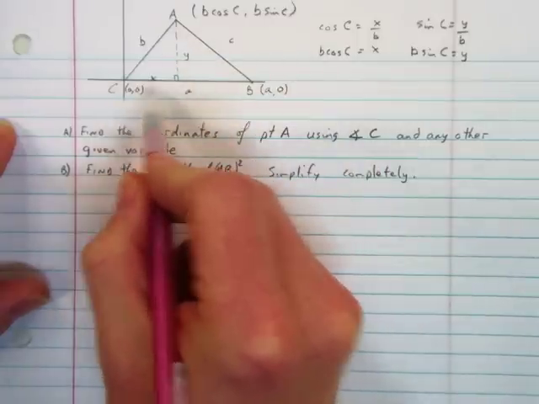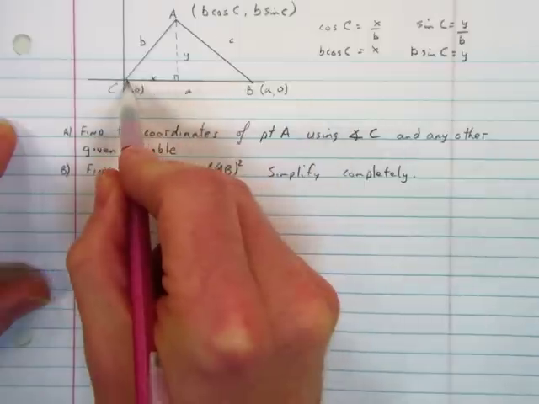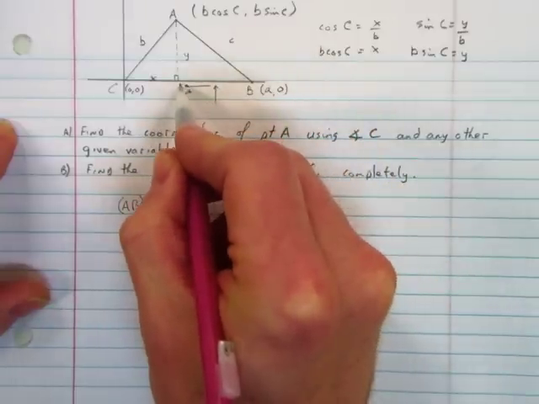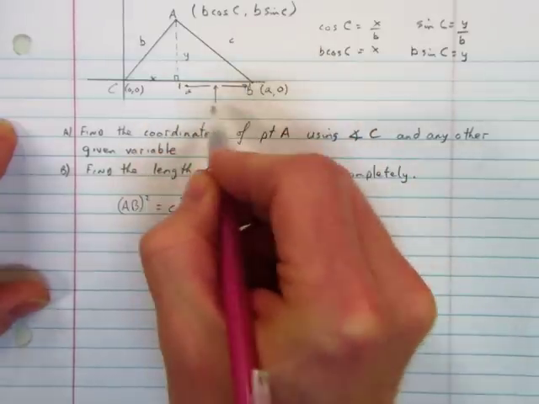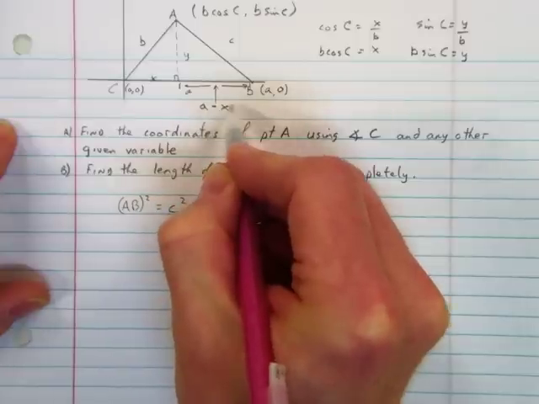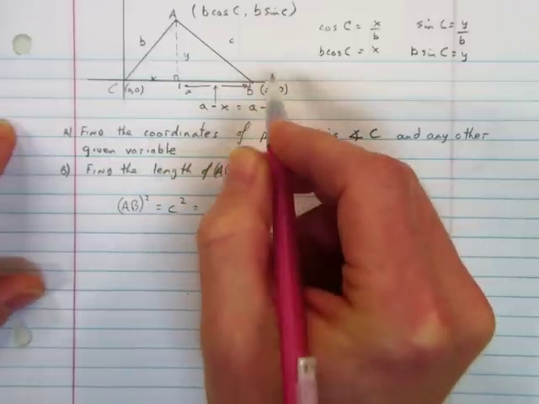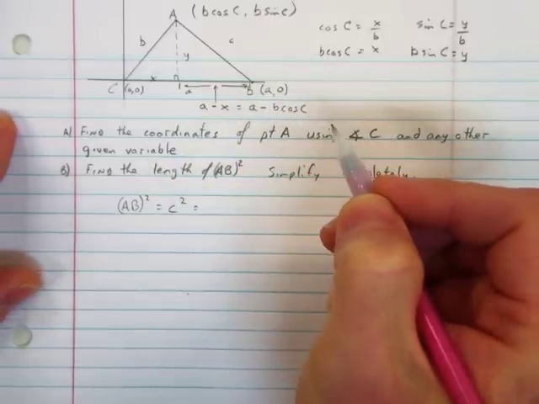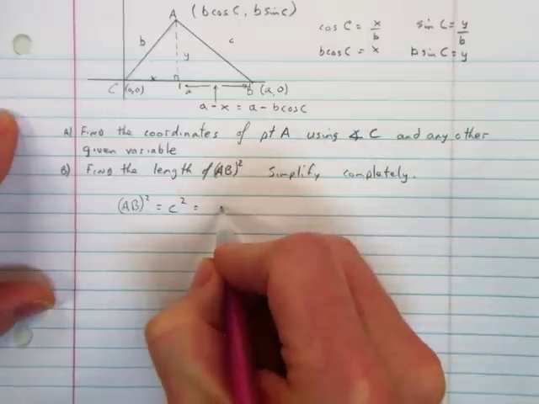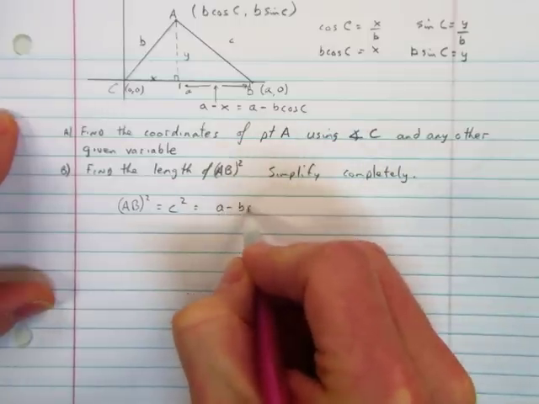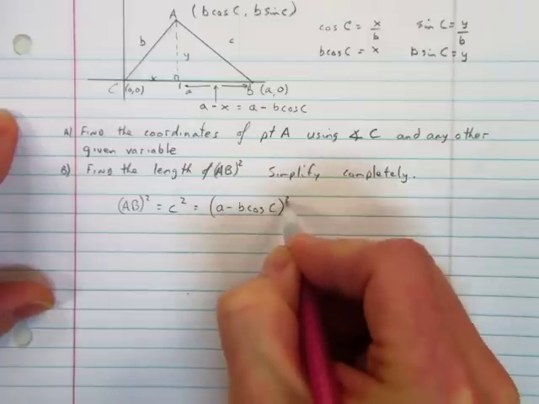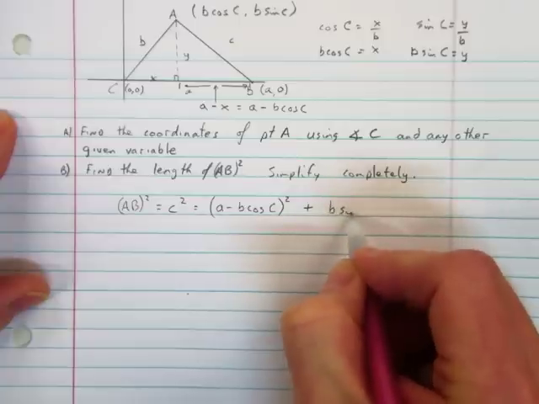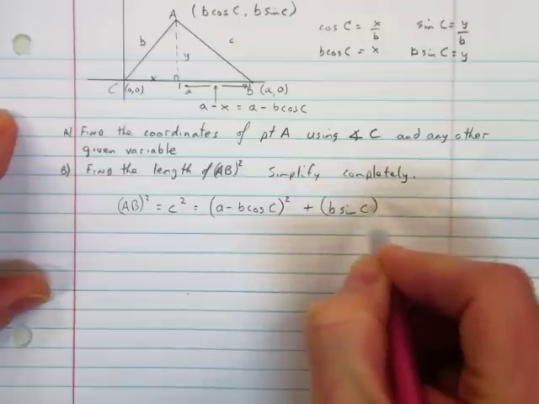Yes, since the whole length is a, and I know this first part is x, this second part will be a minus x, or in other words, a minus b cosine of C. Now I can use the Pythagorean theorem and say a minus b cosine of C, quantity squared, plus y squared, and y is b sine of C, quantity squared.